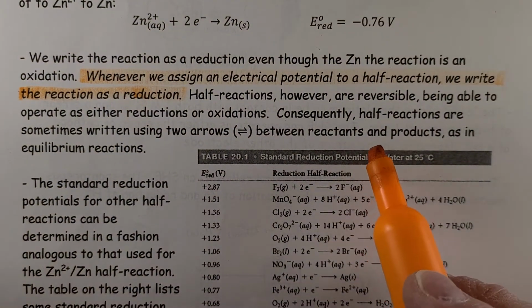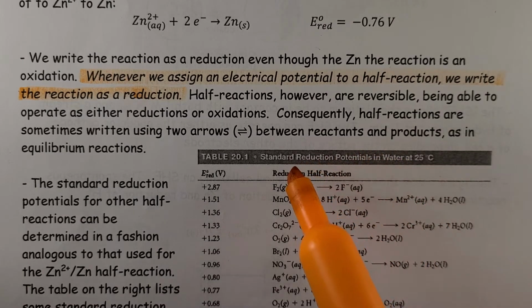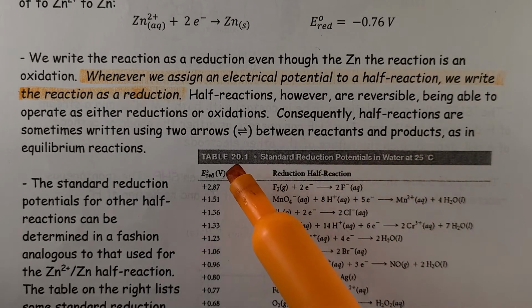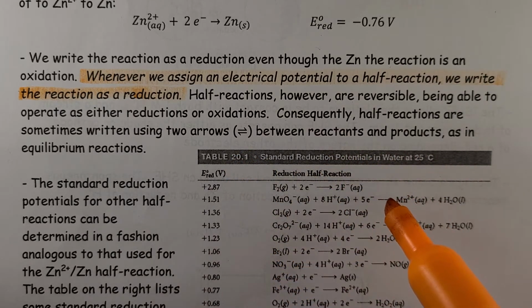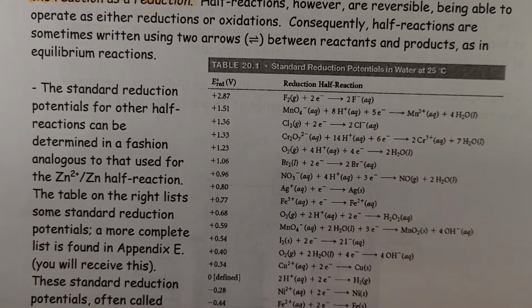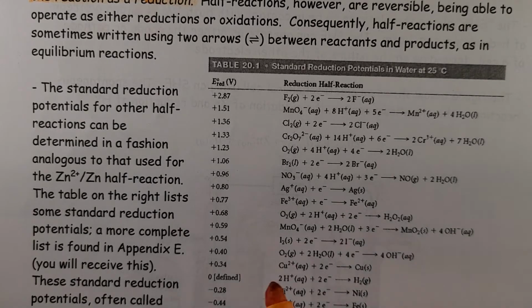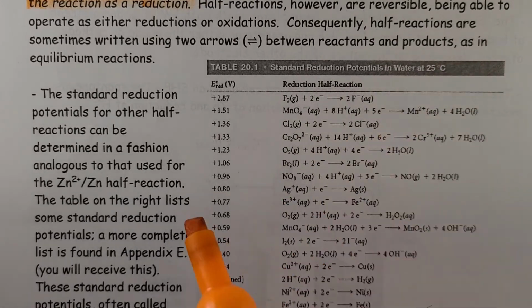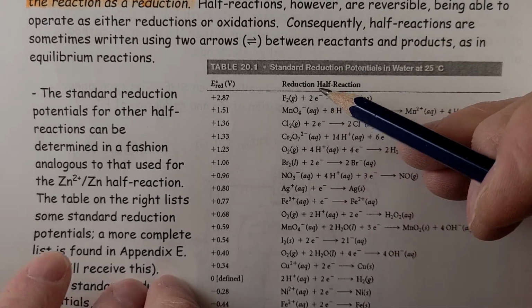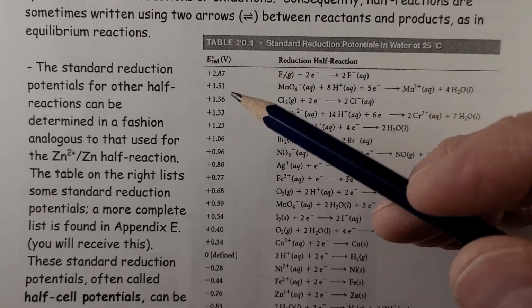Half reactions, however, are reversible, being able to operate as either reductions or oxidations. Consequently, half reactions are sometimes written with two arrows between the reactants and products, as in equilibrium reactions. But if you take a look at these charts, they're simply written as a one-way reaction in terms of reduction. So you can see all the electrons are on the left-hand side, indicating reduction. Standard reduction potentials for other half reactions can be determined in a fashion analogous to what we just did, seeing again what happens with the hydrogen.